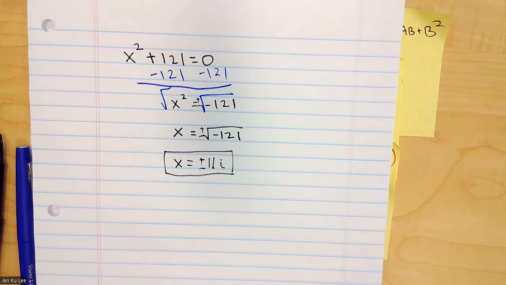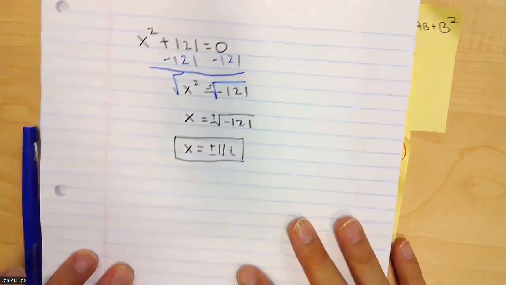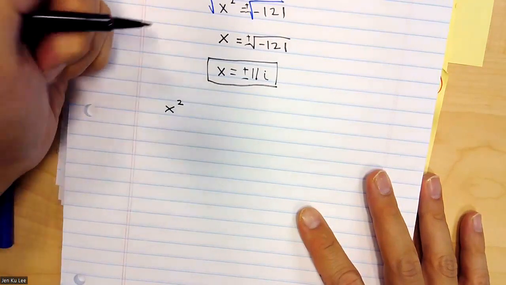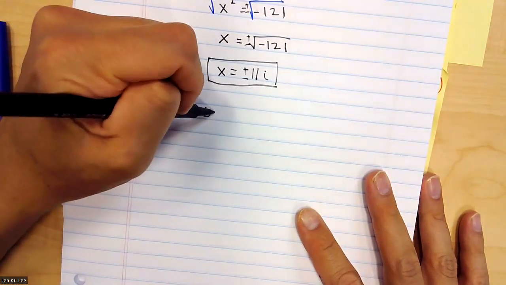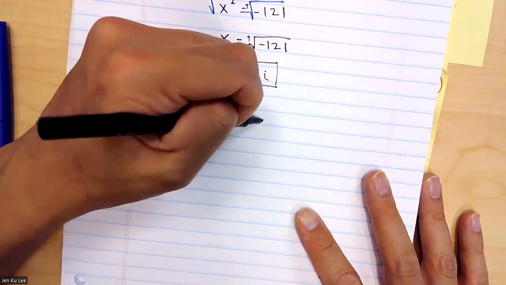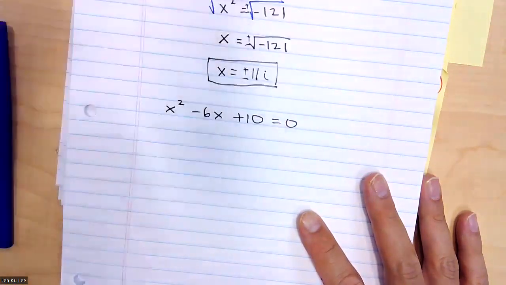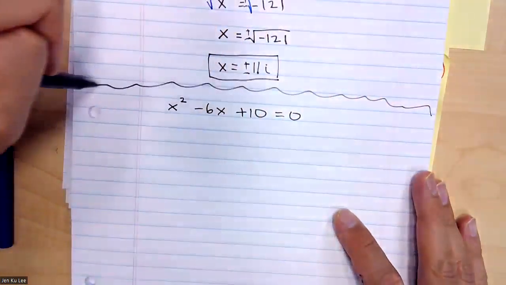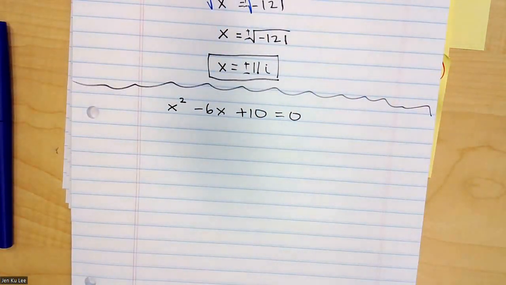All right. Next little bit. What if I gave you an equation like this? x squared minus 6x plus 10 equals 0. And I asked you to solve that.